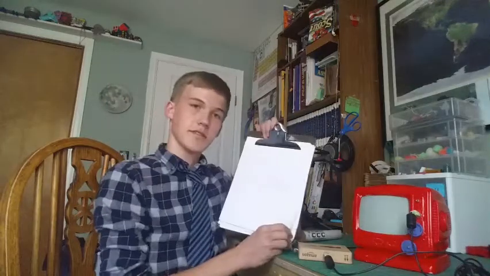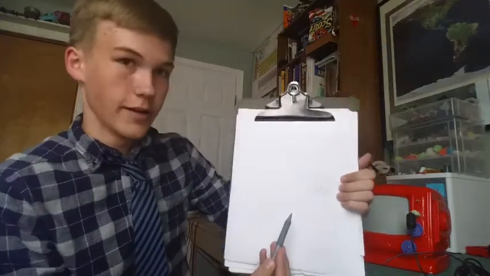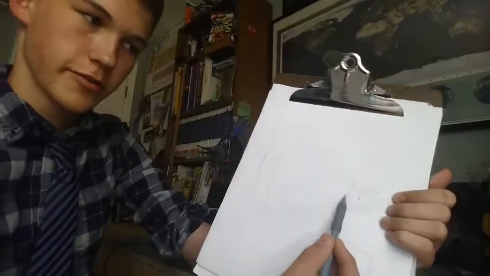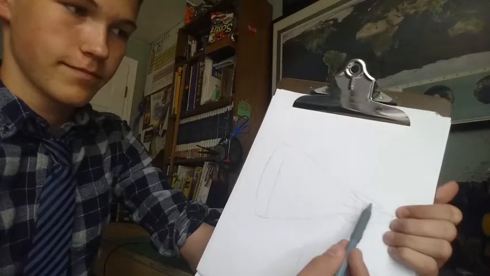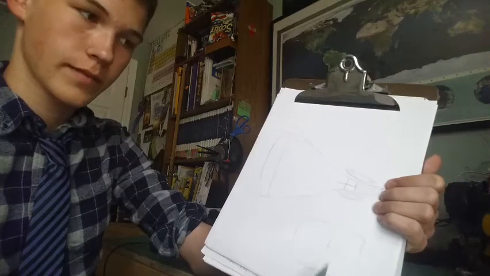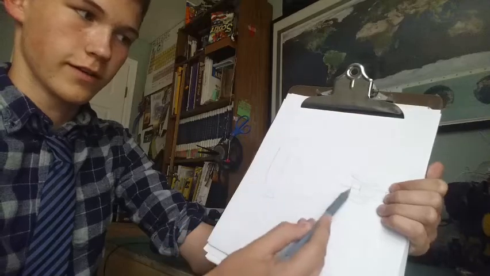A CRT is a glass bulb with a vacuum drawn inside it. At the back of it is an electron gun. The electron gun shoots, of course, a beam of electrons. There are two coils that will deflect it vertically and horizontally. And as they turn on, it'll just curve like this.